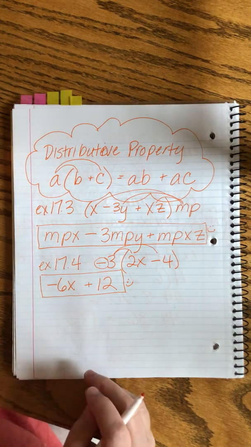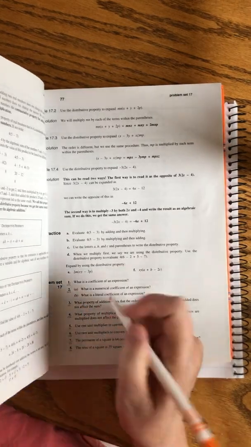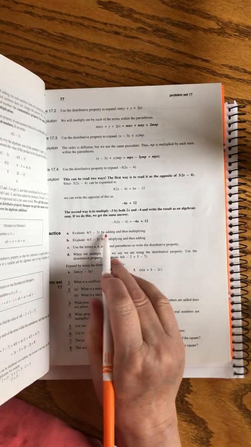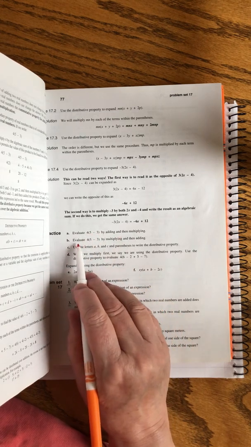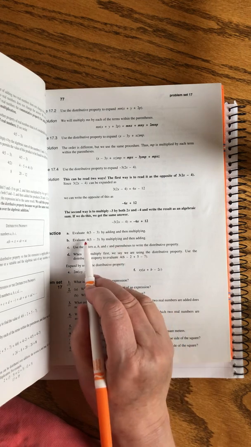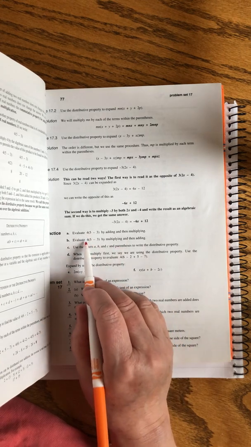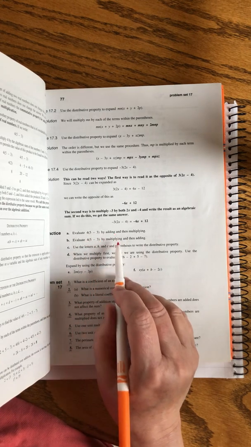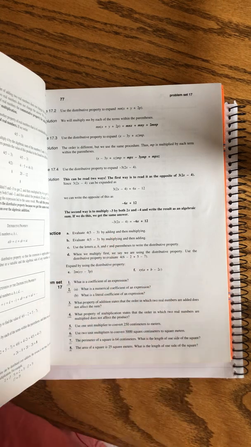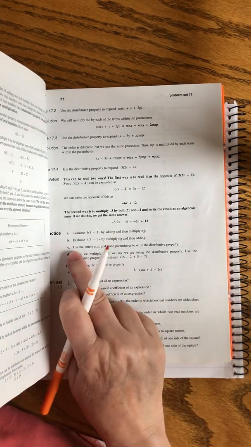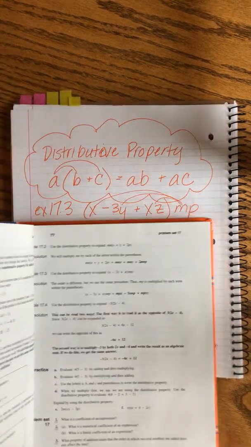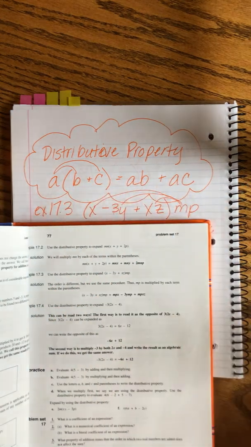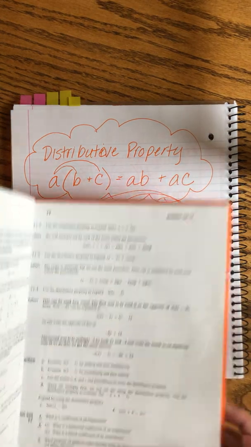I just want to show you one problem in the practice that's a little bit confusing. It's super wordy. Okay, evaluate by adding and then multiplying. So he wants you to add first. Evaluate by multiplying and then adding. Okay, so he wants you to do 4 times 5 is 20, minus 4 times 3 is 12, right? So just like we did the one problem 2 different ways, he wants you to do it 2 different ways. Use the letters A, B, and C in parentheses to write the distributive property, just like that. That's what he means by that one. I'm helping you with your homework.